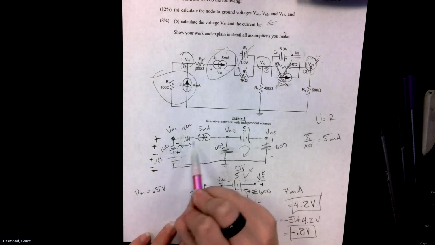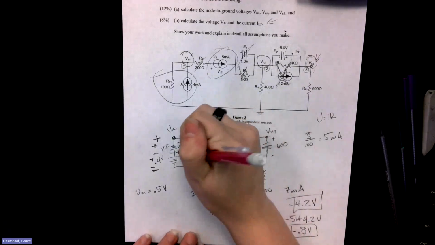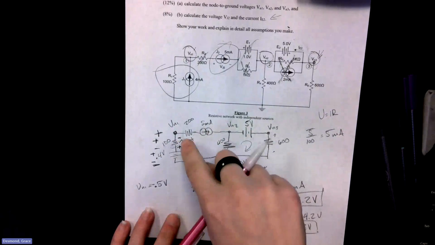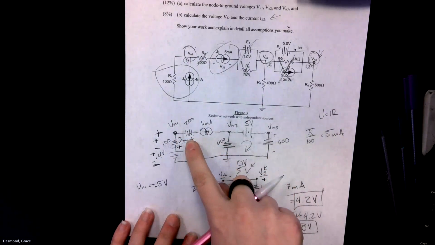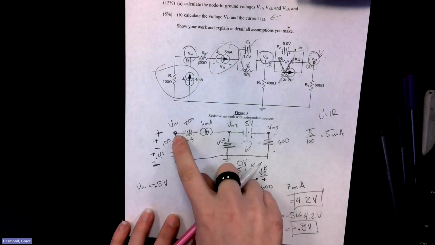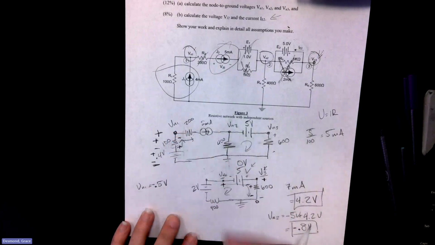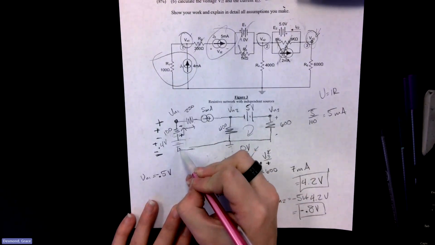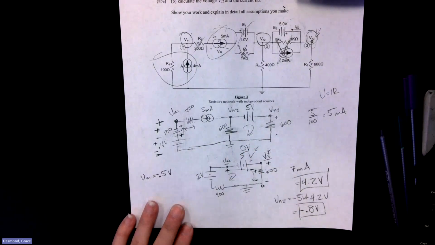So here we have 0.5, negative 0.5, negative 0.5, because the polarities are opposite. Does that change anything for just the resistors? Yes, because VN1 is in between the two resistors. Okay, so then are we going to add 0.4 or are we going to subtract 0.4?